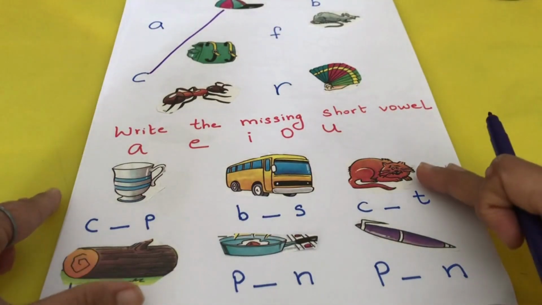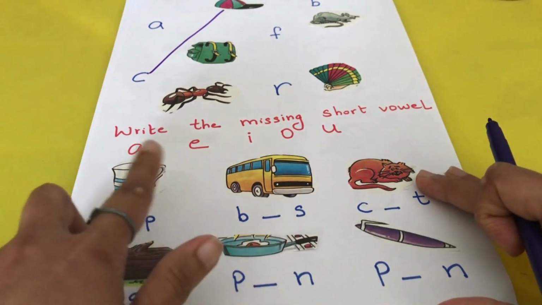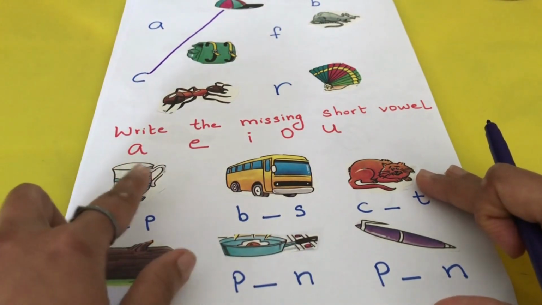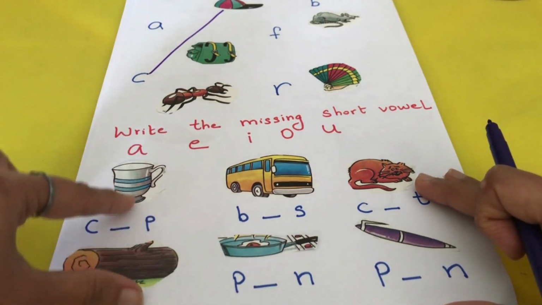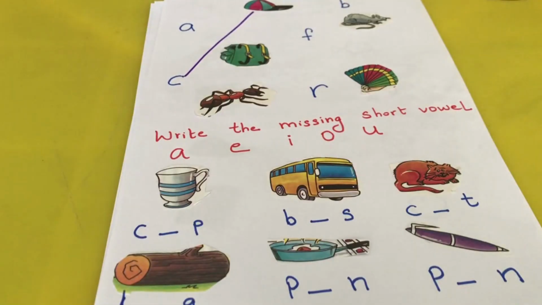The next activity sheet is to write the missing short vowel sounds. We have already done a video on short vowel sounds. So this activity sheet is to practice vowel sounds. Up. So what's the middle sound? It is A.